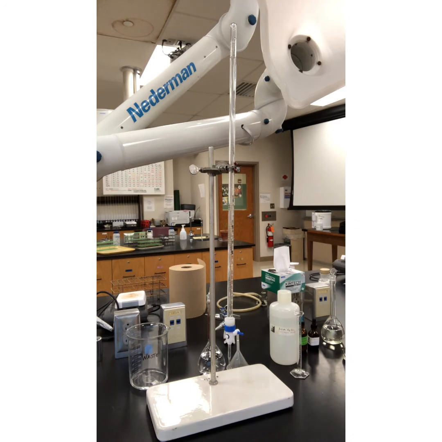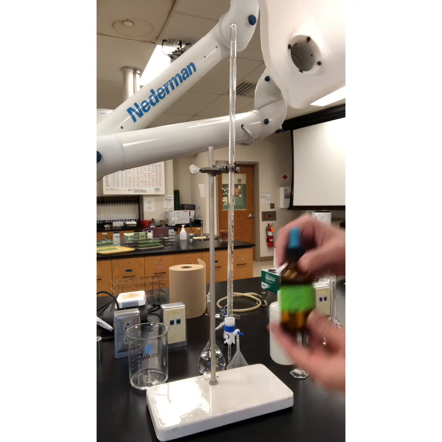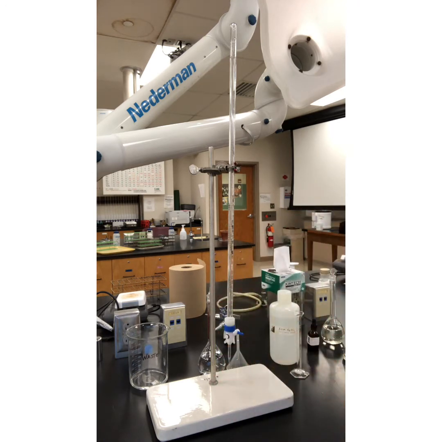Use that again. 3 drops of the freshly prepared potassium ferric cyanide right here. So I'm going to go ahead and add 3 drops of that. 1, 2, 3.